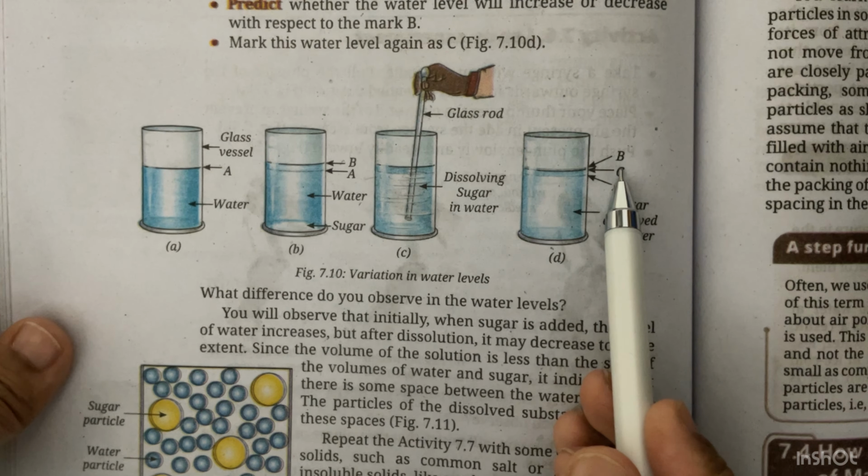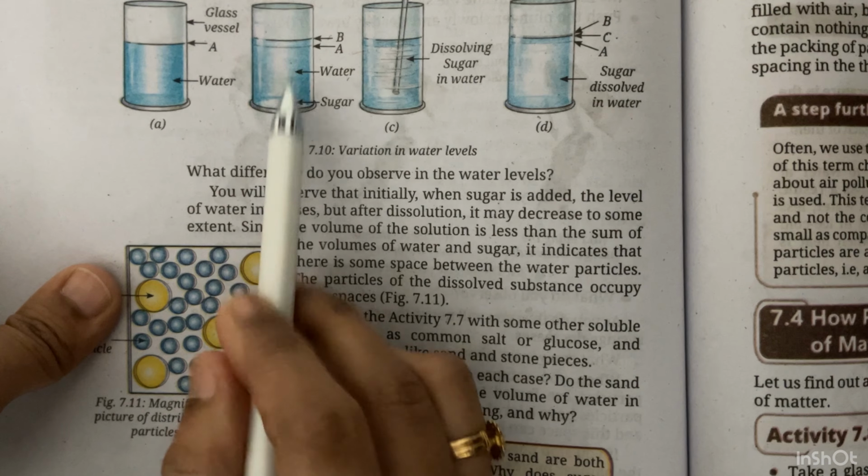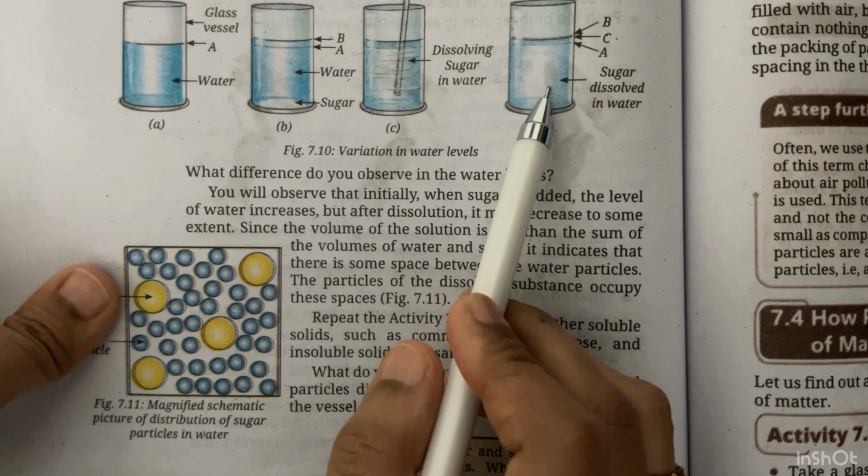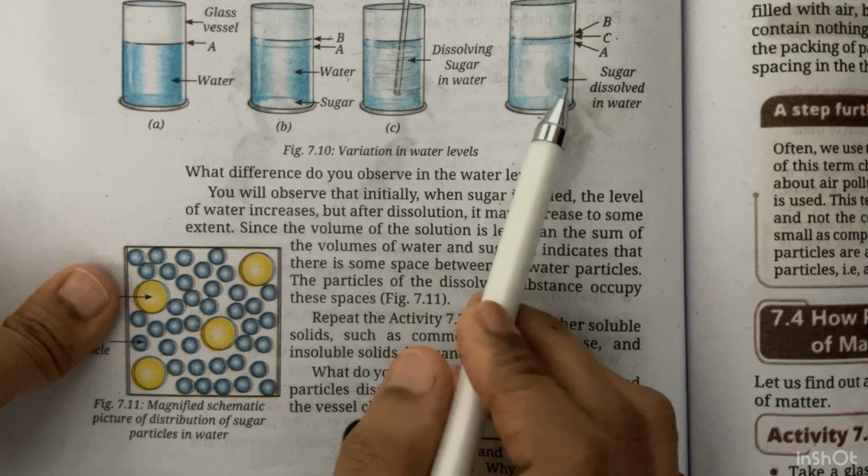Since the volume of the solution is less than the sum of the volume of the water and sugar. So in this sentence, which solution? After dissolving the sugar in the water, that is the solution. They are saying this solution is less than the sum of the volumes of water and sugar. Sum is what? That is only water plus sugar. So compared to this, the volume of the solution after dissolving the sugar is less.